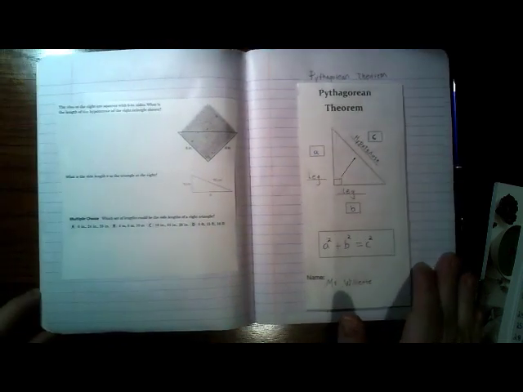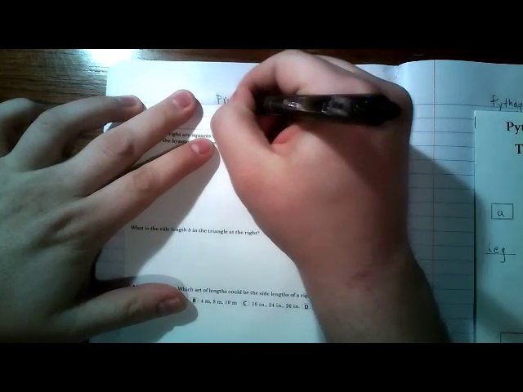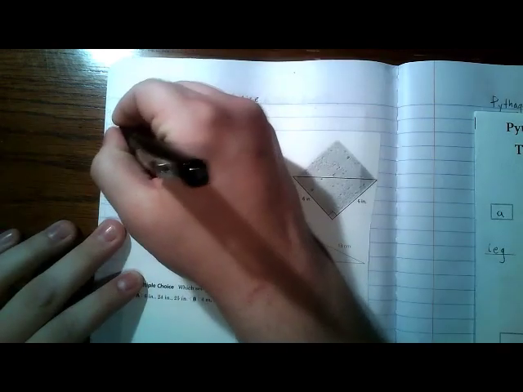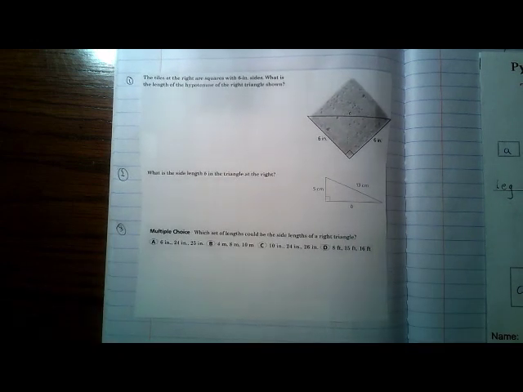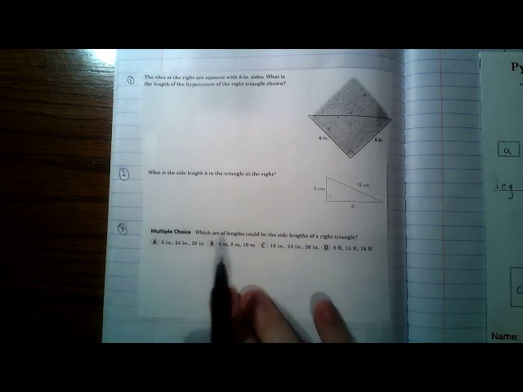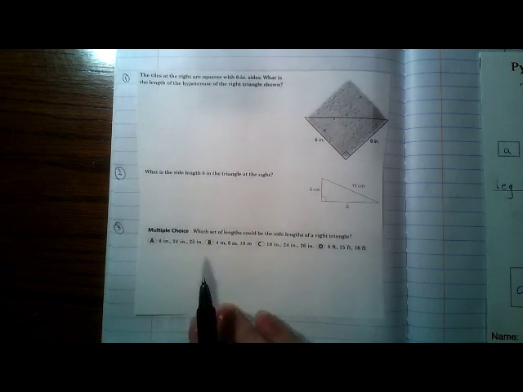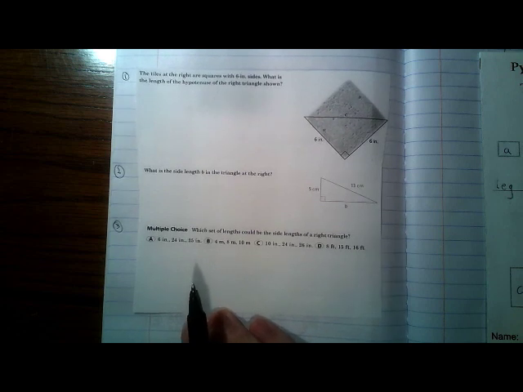In your packet, you've also received these three problems. Okay, you're going to cut these out. These are going to be your practice problems on the left side. You've got number 1, number 2, and finally number 3. And then you're done. The next step after you have this checked by your teacher is going to be to work on the 10.3 packet for Pythagorean Theorem, which is a proof of Pythagorean Theorem, as well as using it more in practice.